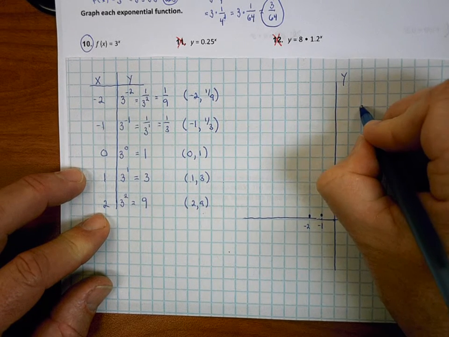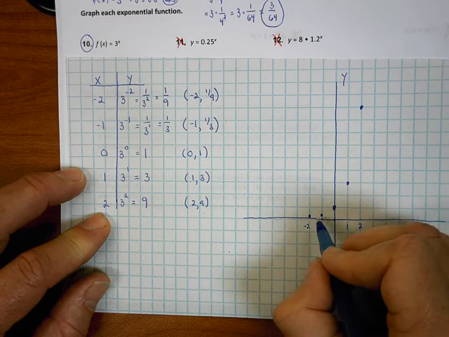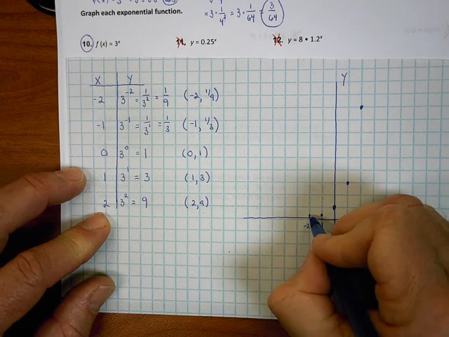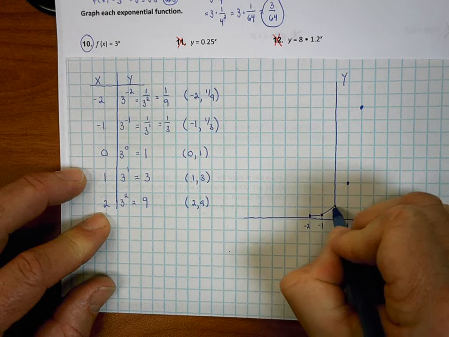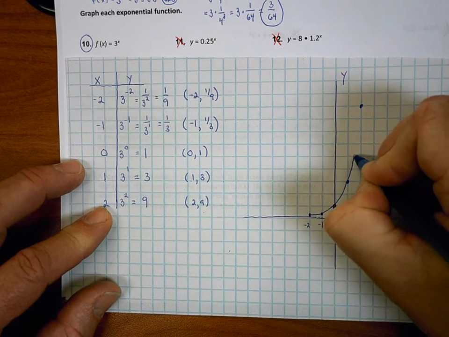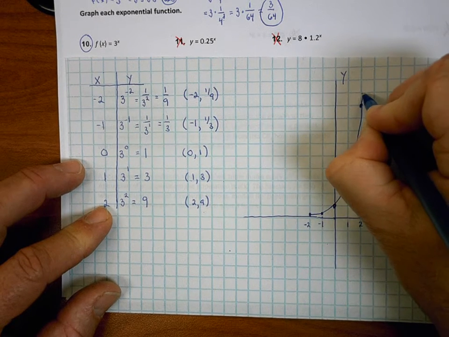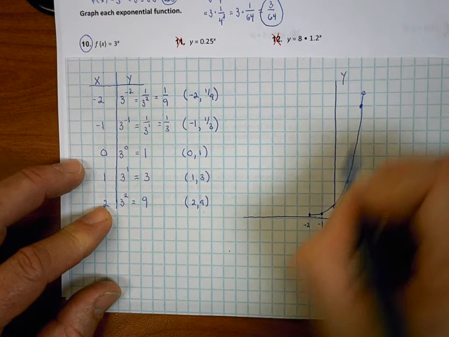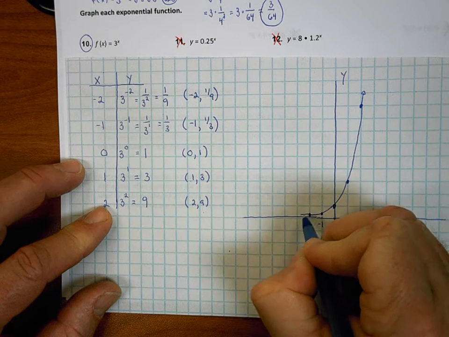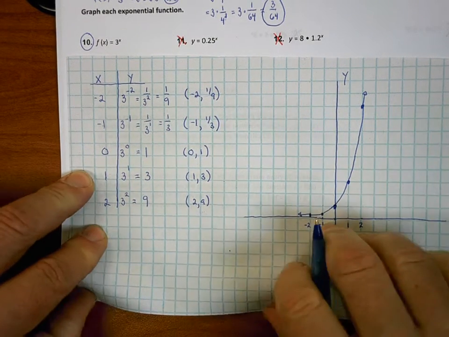And you can see that my points are not lying in a straight line, so this means this is not linear, but if I connect my points, I can connect them with a nice smooth curve. This would be an indication of what an exponential function's graph would look like. Extend the graph up a little bit, and then extend the graph going down a little bit each way with arrows. Okay, so that's what number 10 would have looked like.